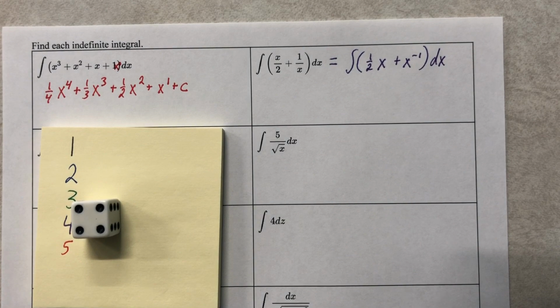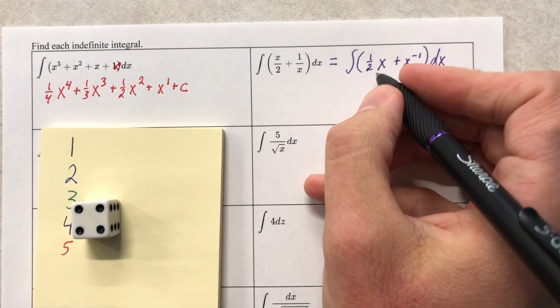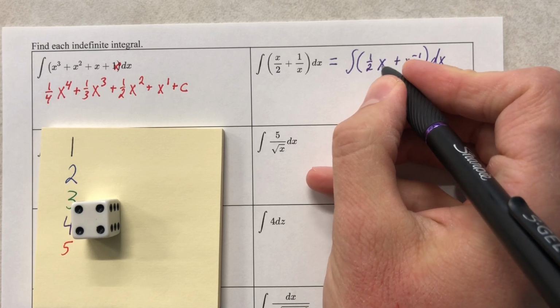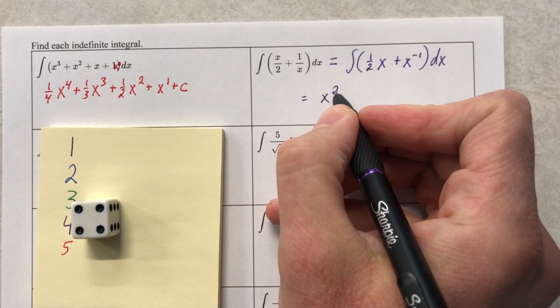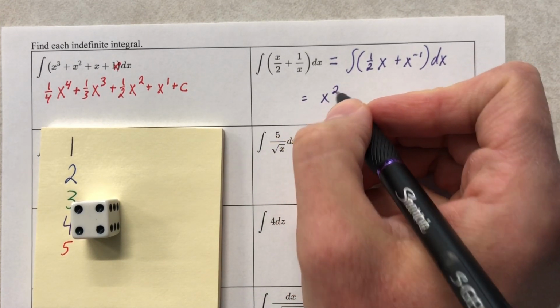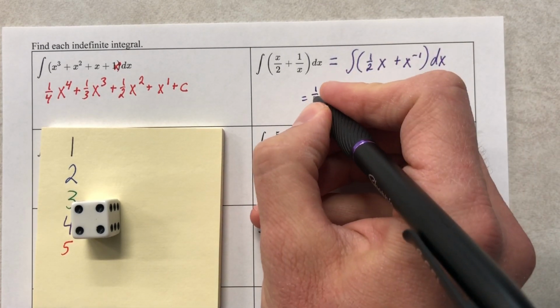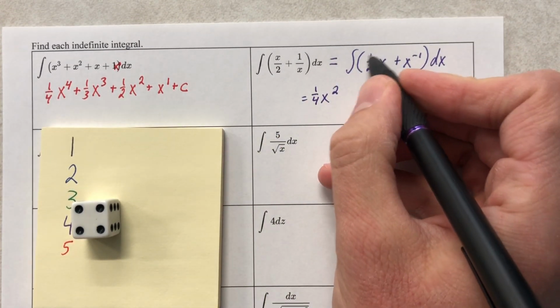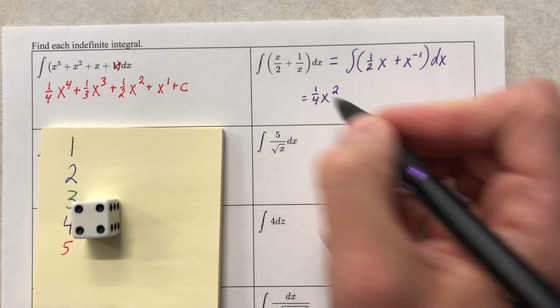Okay, something crazy is about to happen on the second term. We'll play that game in a minute. In the meantime, let's keep moving. So the antiderivative of 1/2 x, well, I know it's x squared. And something times 2 gives me 1/2. So something doubled gives me 1/2. It must be 1/4. And again, here's another way of thinking of it. Old coefficient divided by my new exponent. So 1/2 divided by 2 would give me 1/4.